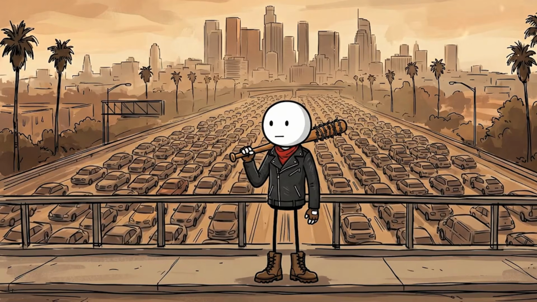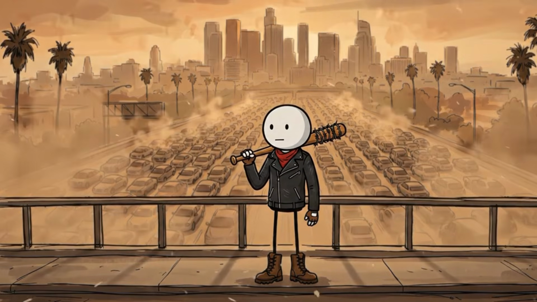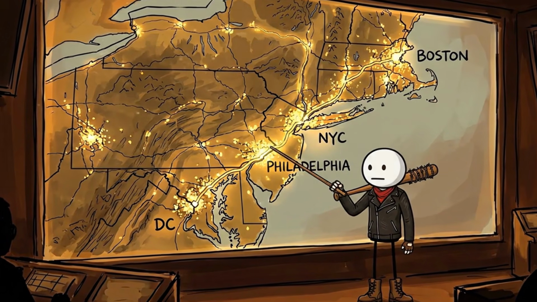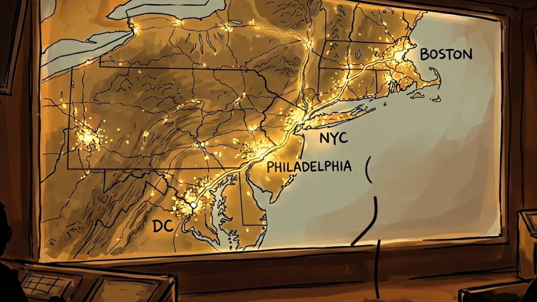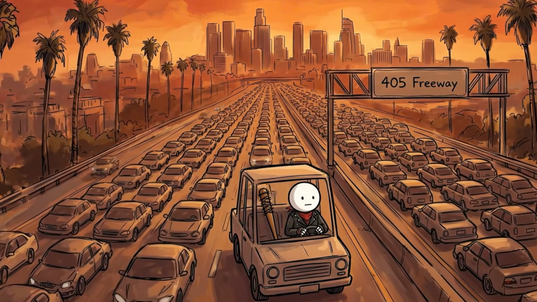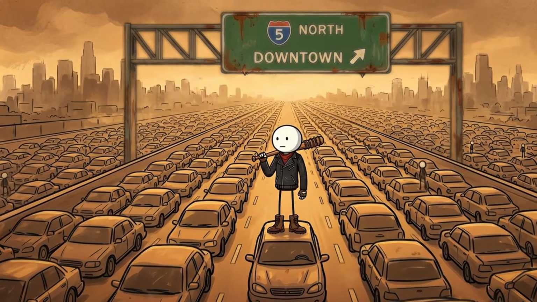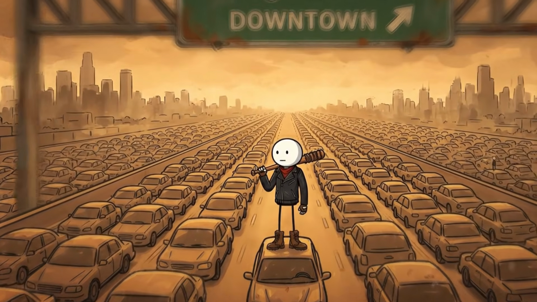Los Angeles is a different kind of collapse. 13 million people in the metro area. But the density isn't the primary killer here. It's the geography of movement. Los Angeles is the most car-dependent major metro in the country. Interstate 5 carries 500,000 vehicles per day through the metro corridor.